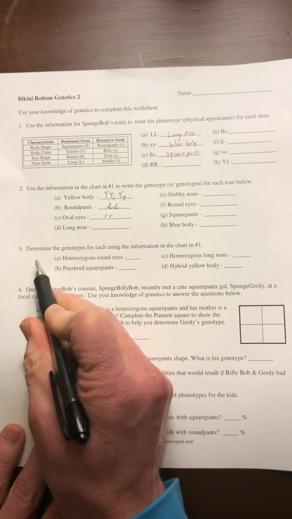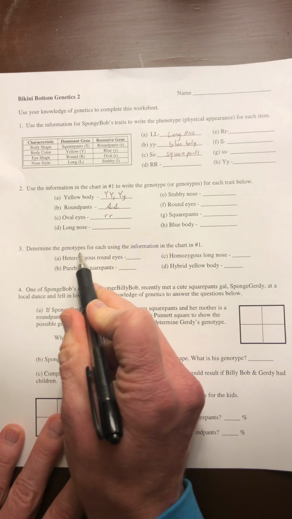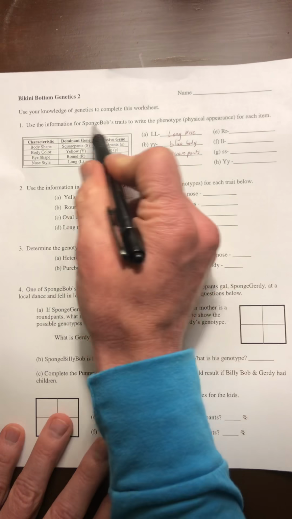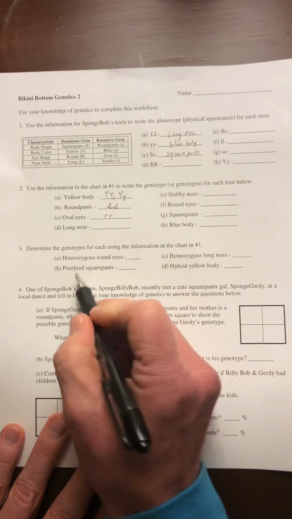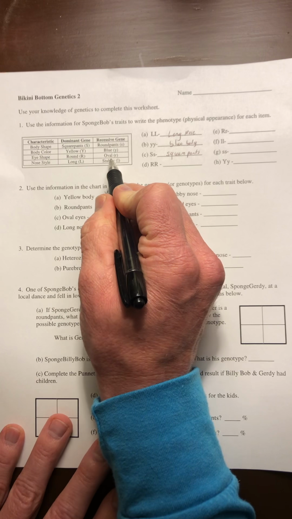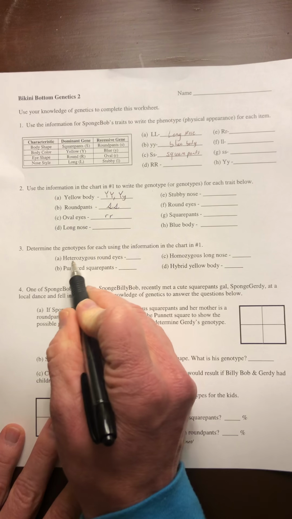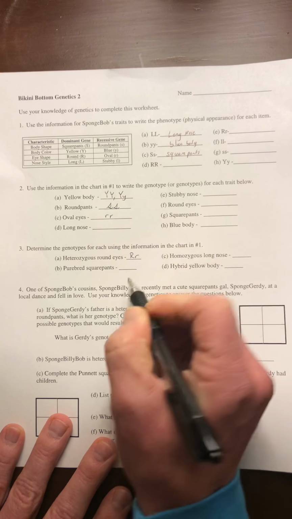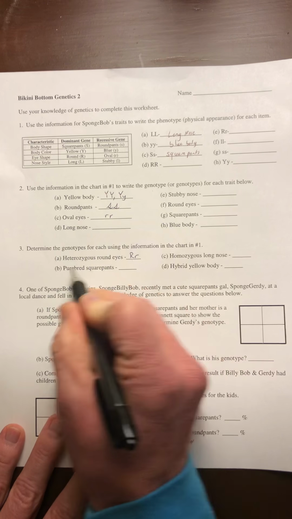Okay, now we'll go to number 3. Determine the genotypes for each using the information in the chart number 1. Again, we're sticking with this chart up here. So heterozygous, round eyes. So you can see round is dominant to oval. Heterozygous, that hetero means different. So this would be capital lowercase because capital lowercase, those are different.